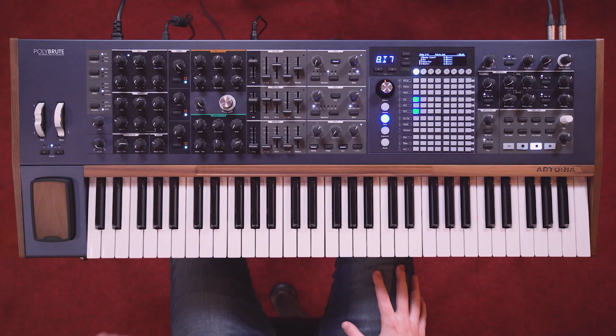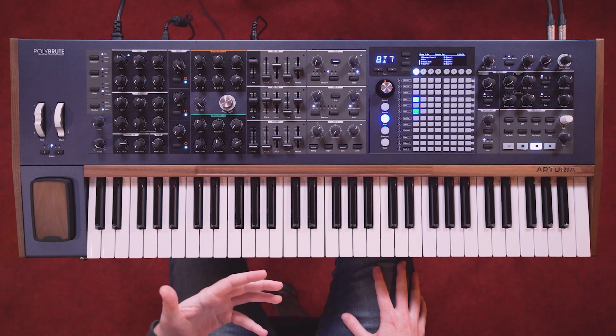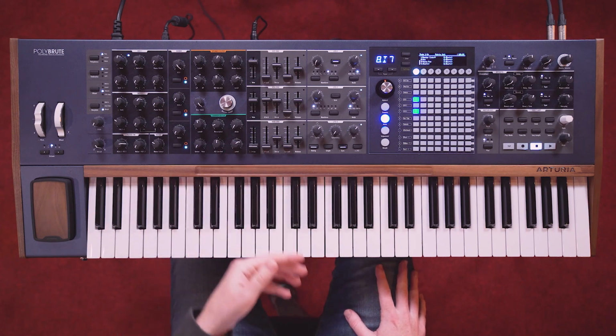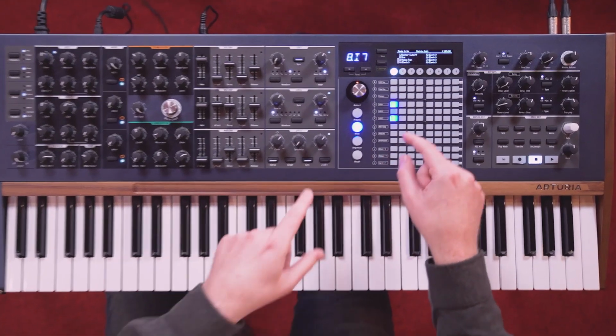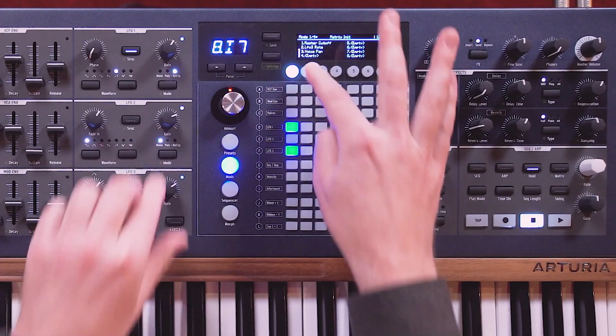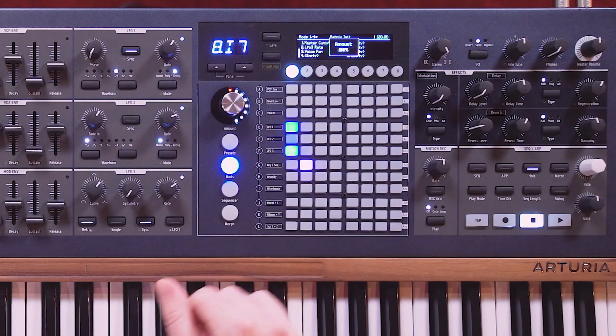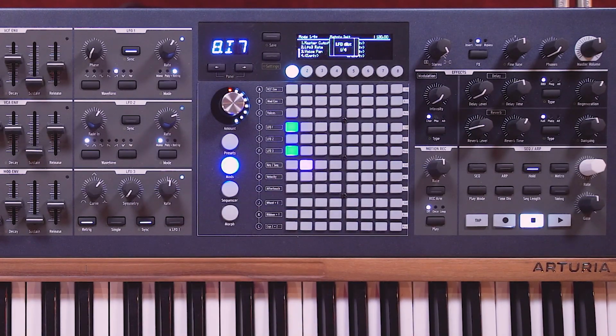As we can assign almost any panel parameter as a modulation destination, we could also modulate our LFOs and our envelopes. In this case, we're going to modulate the rate of LFO3, and I'm going to go for key. The LFO is set to sync, so this should stay fairly musical.